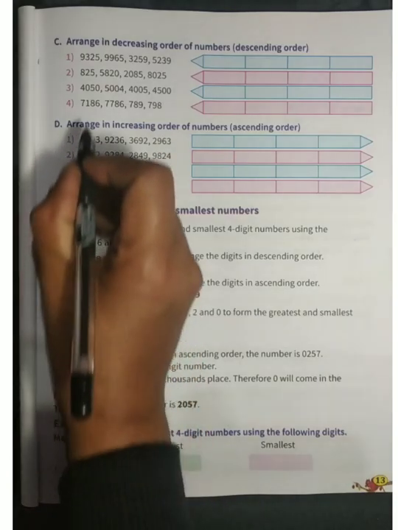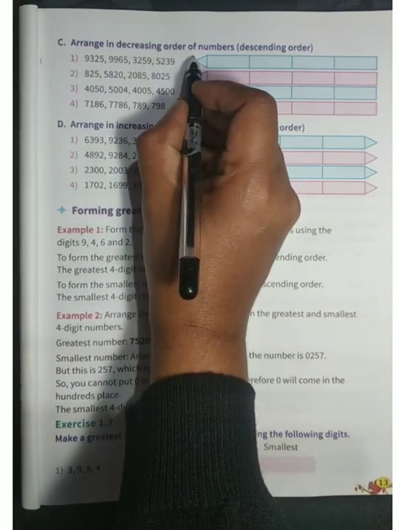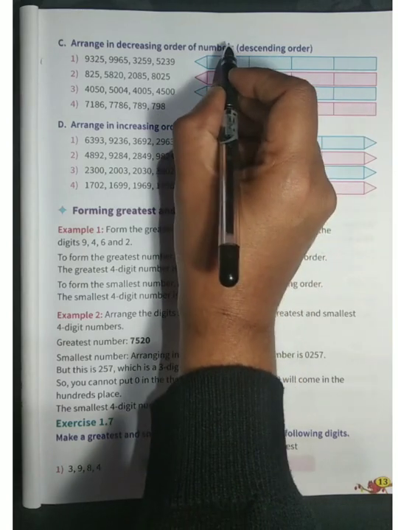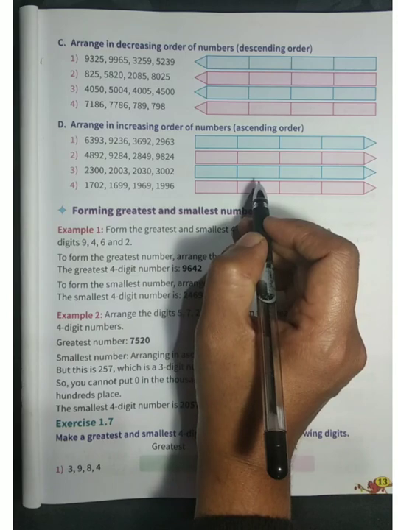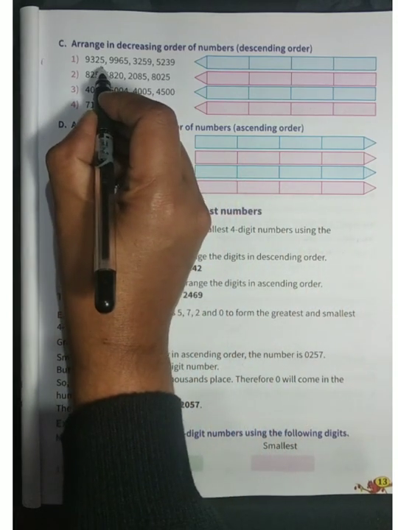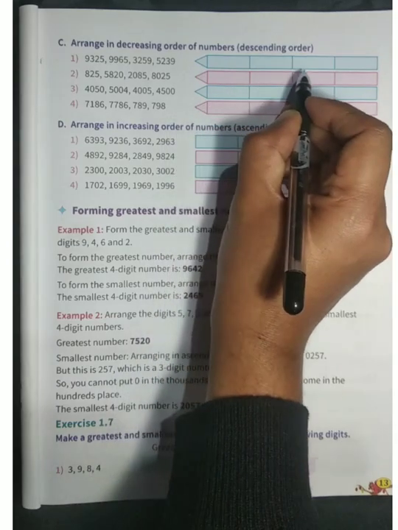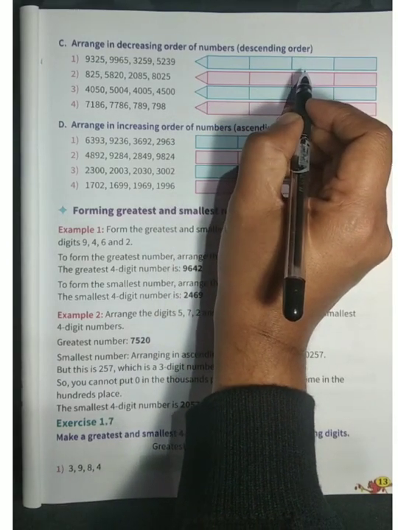In this, we are going to arrange the given numbers in decreasing order. Decreasing order is descending order from top to bottom, that is from highest number to lowest number. So we have to first find out which is highest, and chronologically we have to make it to the lowest number. So shall we start, children?